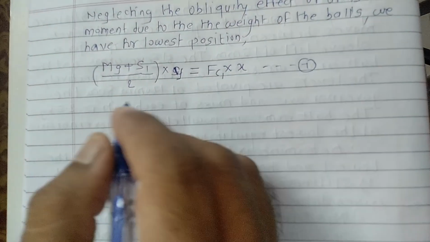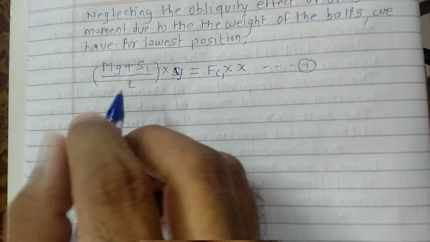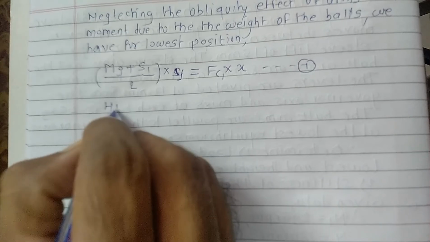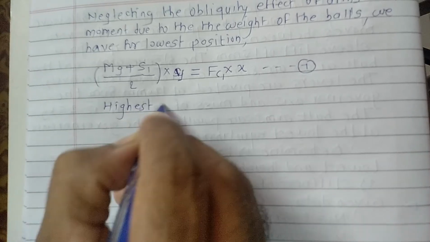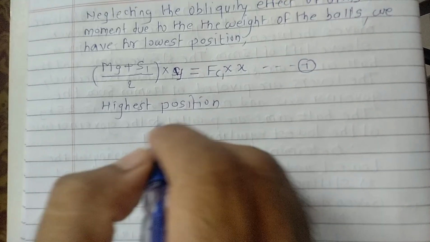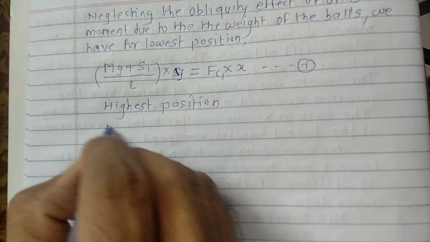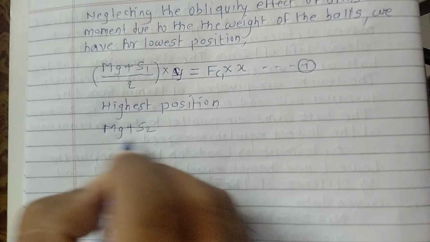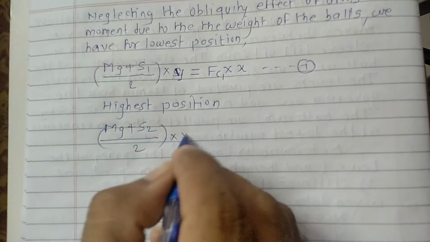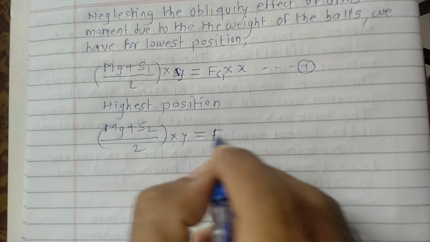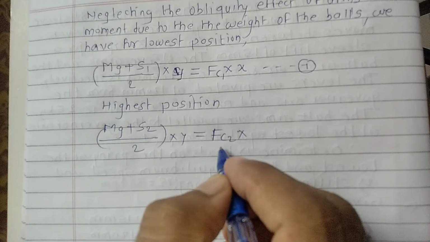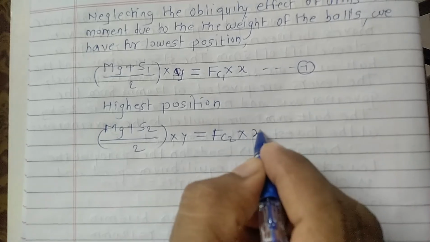Similarly, we can get the relation for the highest position. I'll write the relation first, and after that I'll show the diagram. With respect to the maximum position, you have to consider Fc2 multiplied by x.